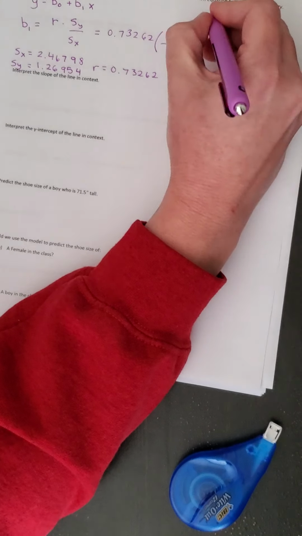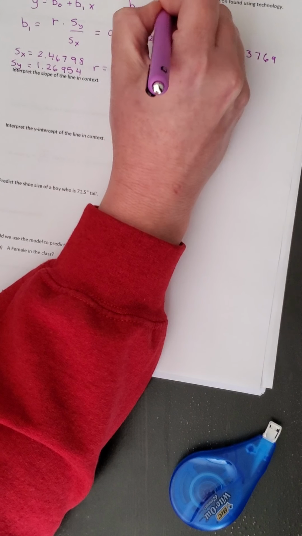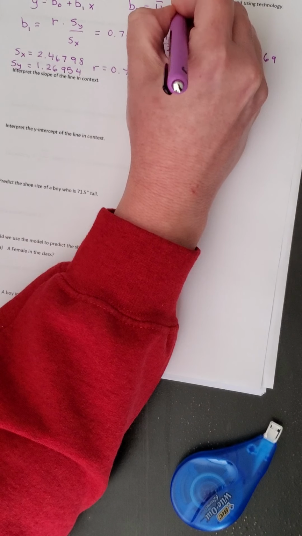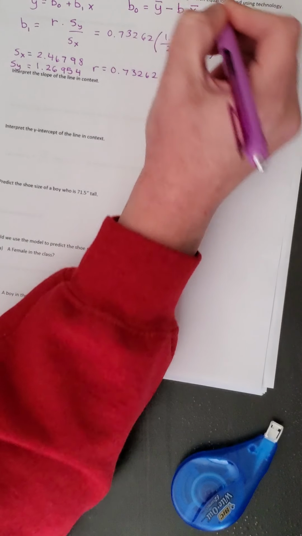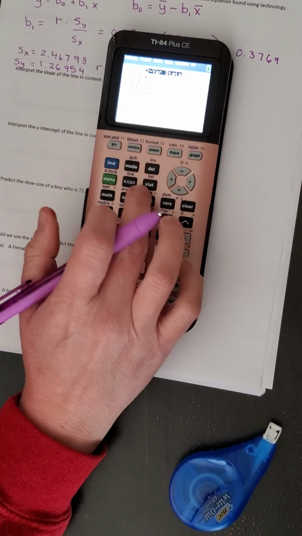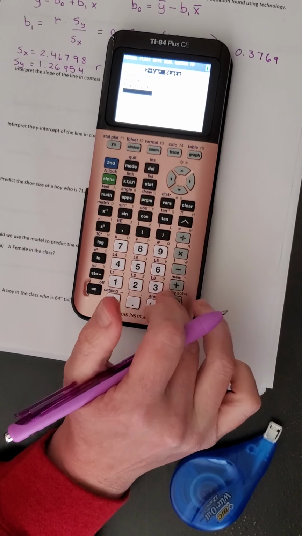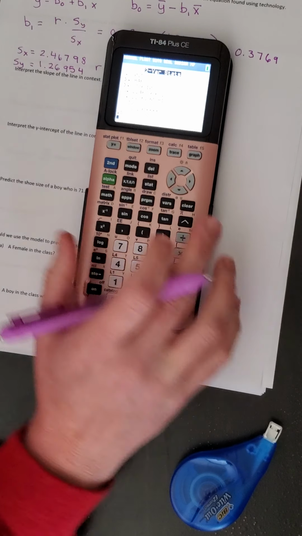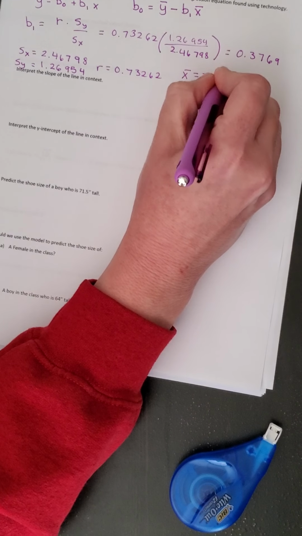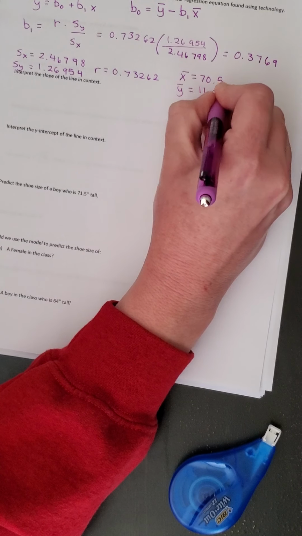So to find B0, it's y bar minus B1 x bar. So we're going to go back to our calculator. I'm in two variable stats. If you've forgotten how to get there, it's stat calc, two variable stats. And I'm going to go ahead and write down my x bar and my y bar. So x bar is 70.5 and y bar is 11.292.